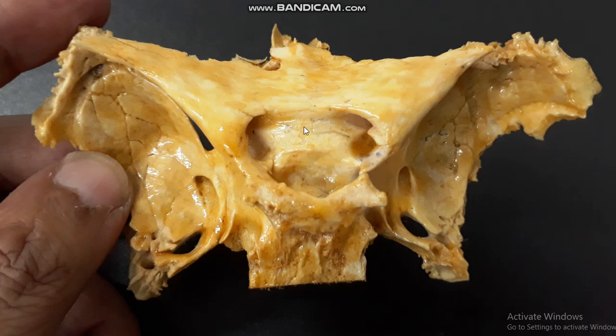The central part of the body forms the middle cranial fossa, and these flared up parts of the greater wings also form the middle cranial fossa. And this block of bone on the posterior part of the body forms the posterior cranial fossa. So the sphenoid contributes to the anterior, middle, and posterior cranial fossa on this view.